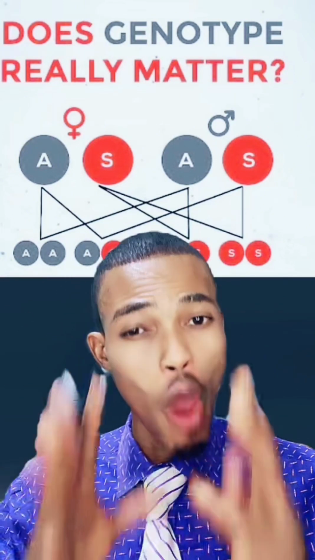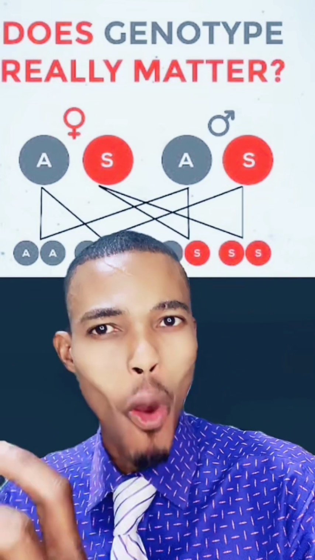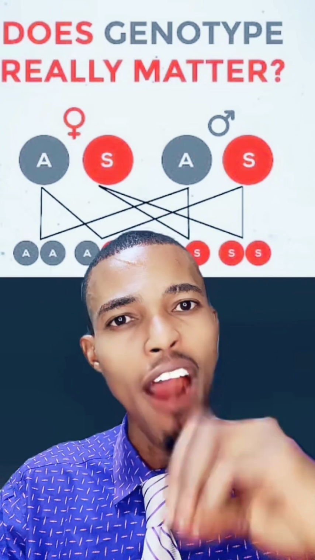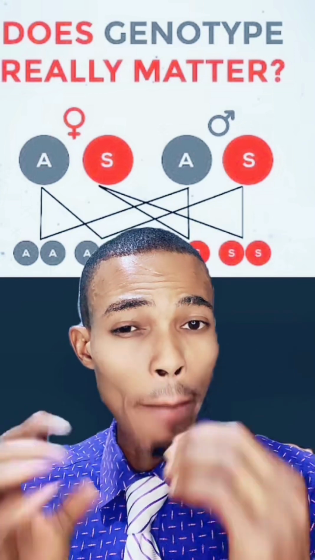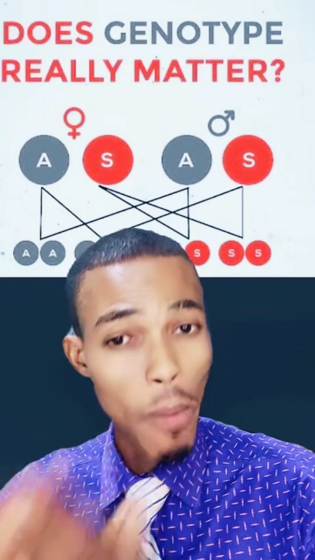AA, that is the normal one. Any other one is considered an abnormal genotype. This is the surface protein that the RBCs carry. Remember, our RBCs' main function is to transport oxygen in the form of hemoglobin.